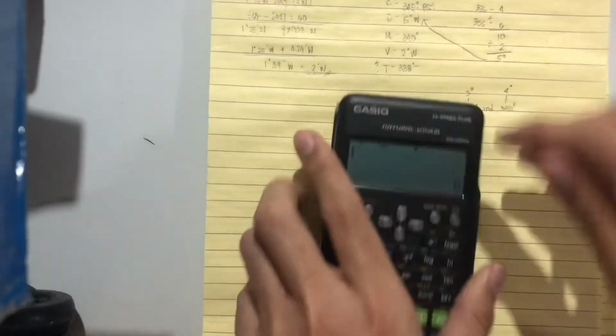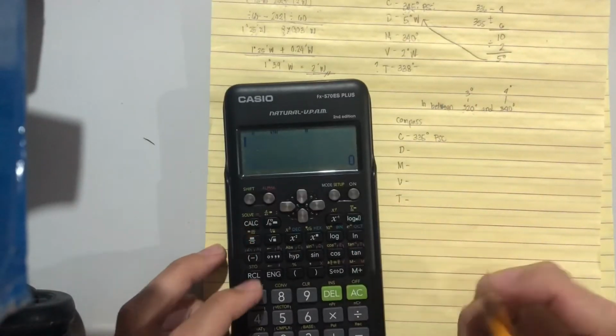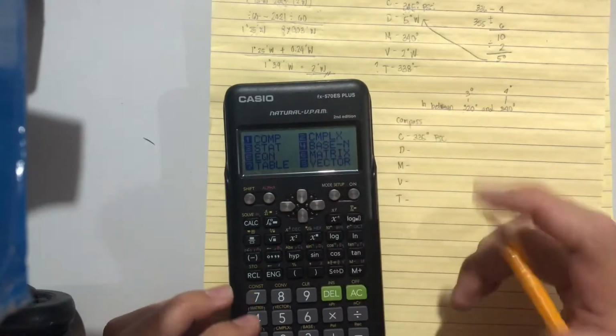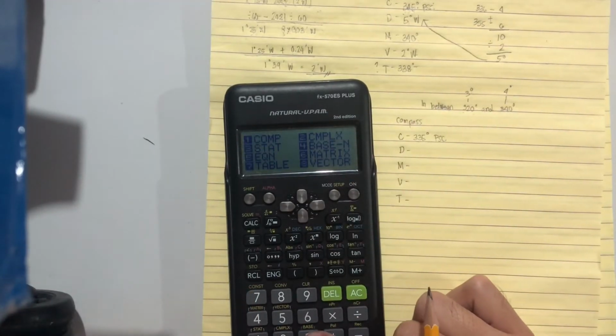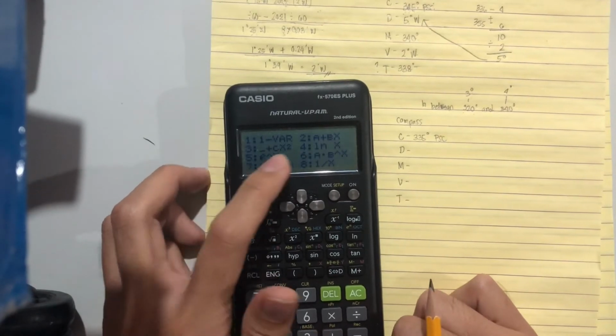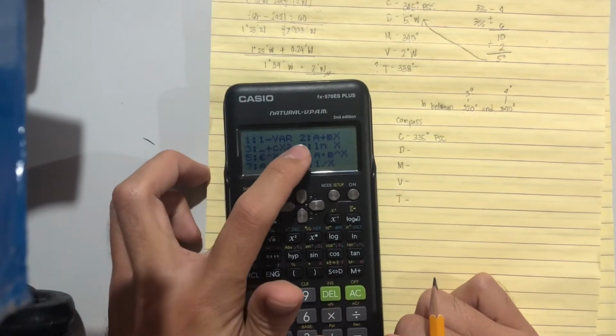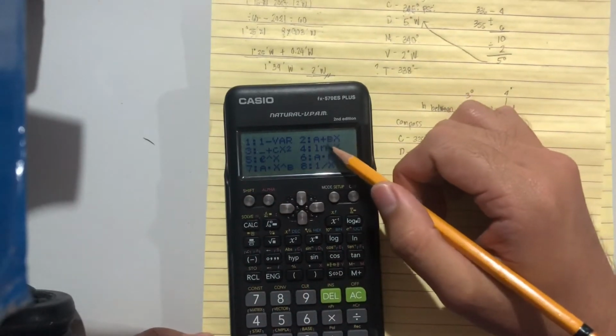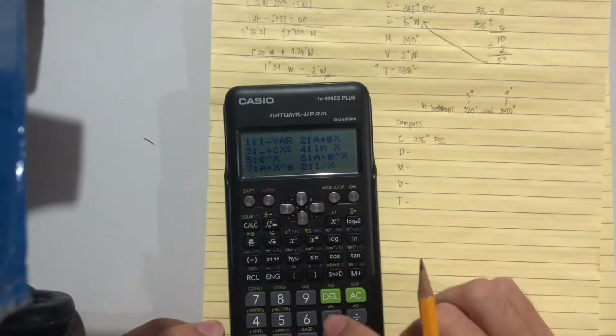So calculate it again. To interpolate it, you go to mode, then for my calculator, for any calculator you choose stat, then stat, which in mine is 3, and again choose a plus b and x, which is 2.